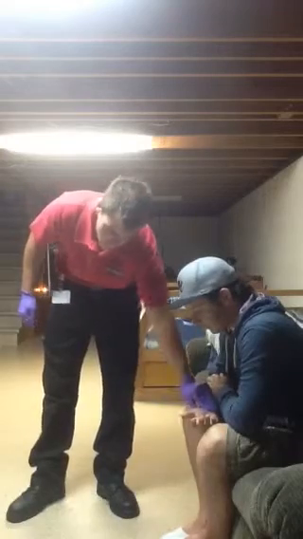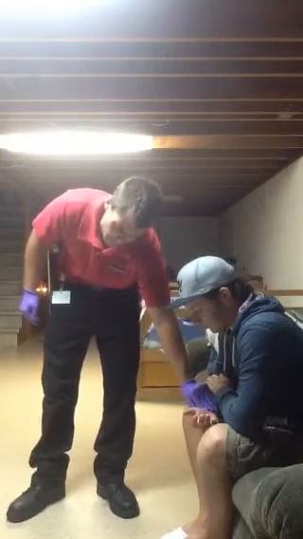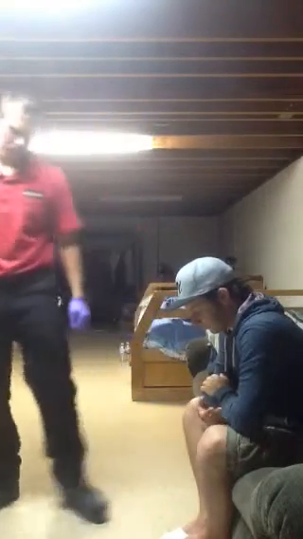So I can tell he does have a patent airway because he is talking to me. But at this time I'd put a non-rebreather on him at 10 liters to make sure he has adequate ventilation. I'm going to assess his circulation by his radial pulse because he is conscious. He does have a good radial pulse. I'm going to control any bleeding, but there is no bleeding going on.